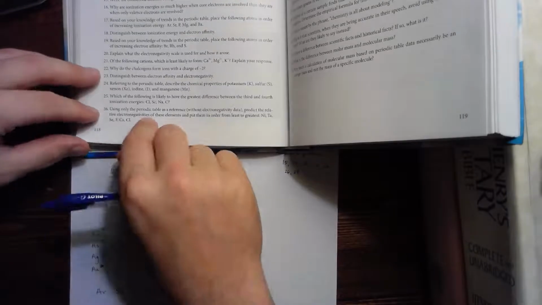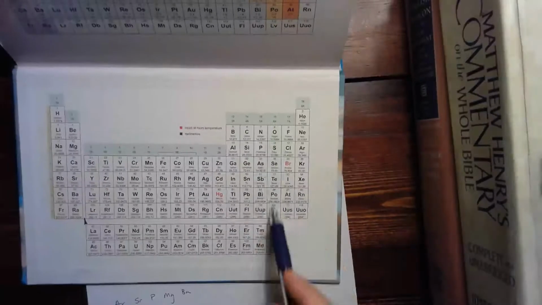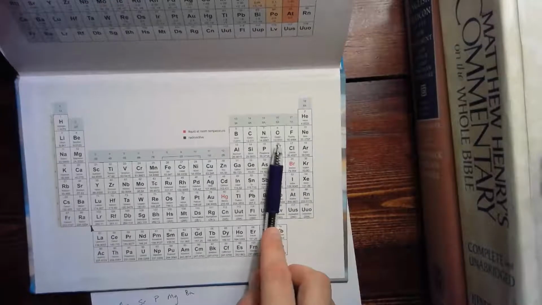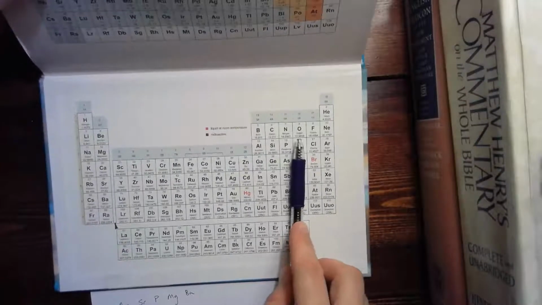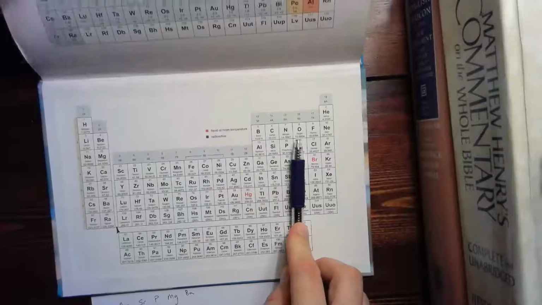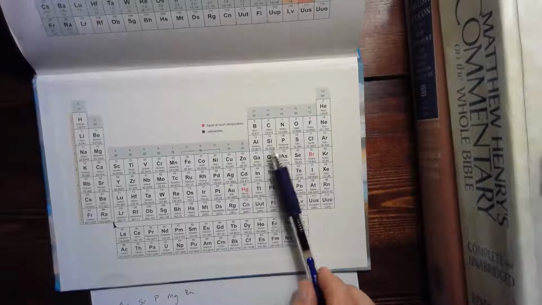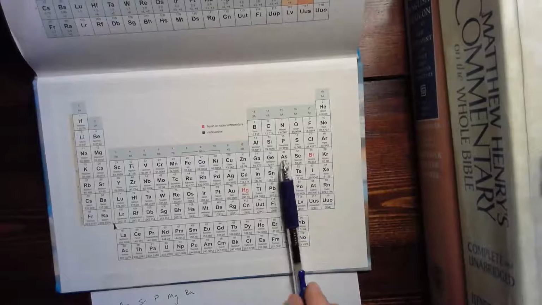All right. Why do chalcogens form ions with a charge of -2? Let's look. Where are our chalcogens? That's these guys right here. Why do they want a -2? Very simple, very straightforward answer that will get you 100 out of 100 points on that question. Get all the points on that question, okay?